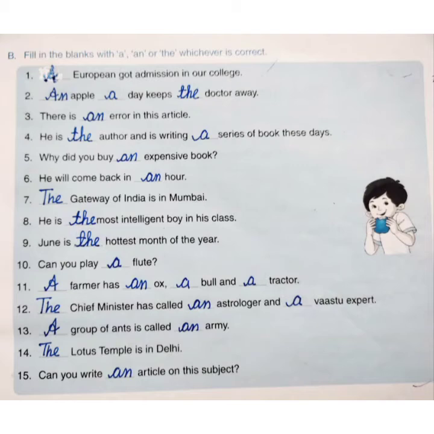Second one is an apple a day keeps the doctor away. Third one, there is an error in this article. Fourth, he is the author and is writing a series of books these days. Fifth, why did you buy an expensive book?